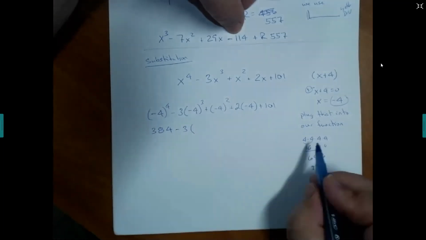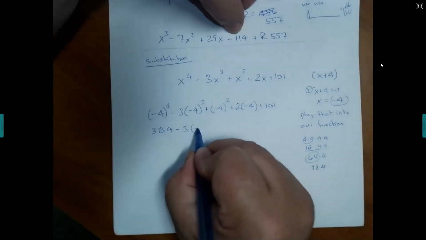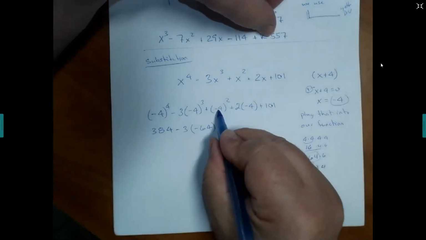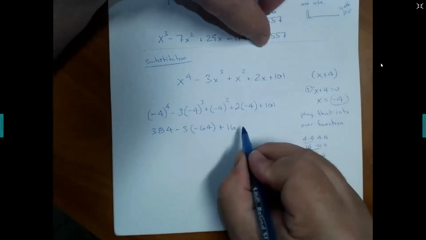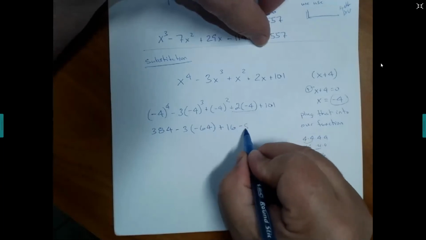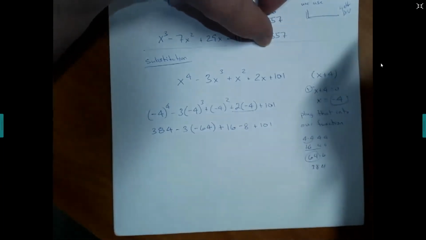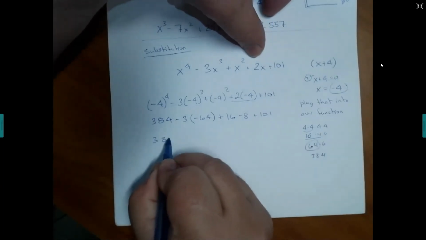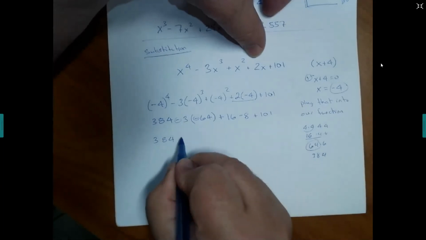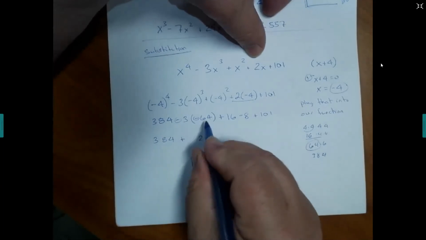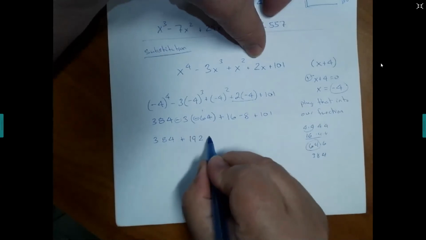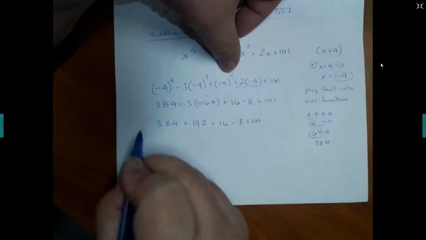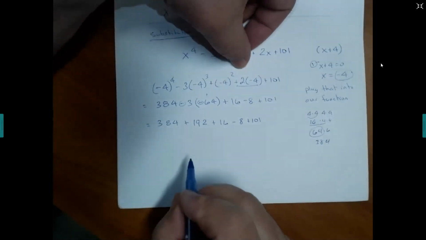-4 cubed is -64. -4 squared is +16, minus 8, 101. Negative times negative is a positive. 3 times 64 is 192. And just add them all together.